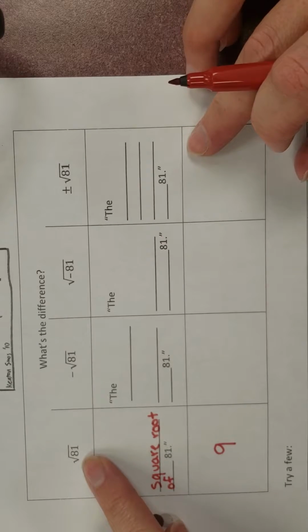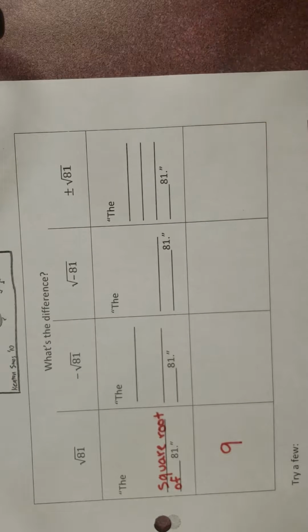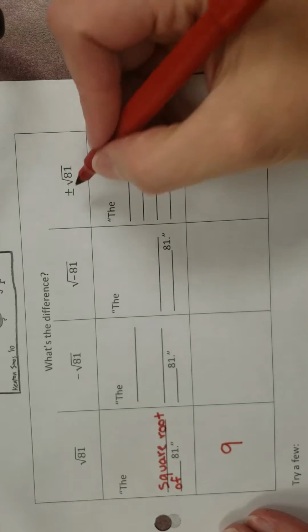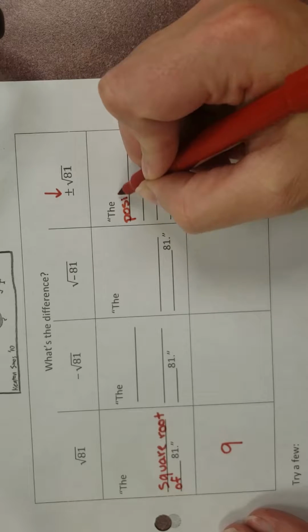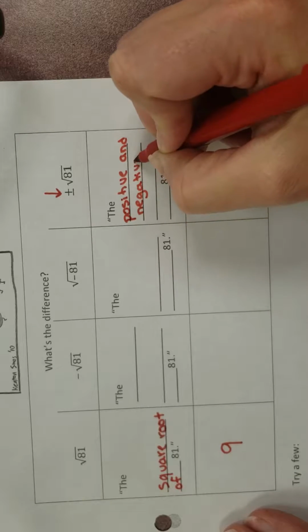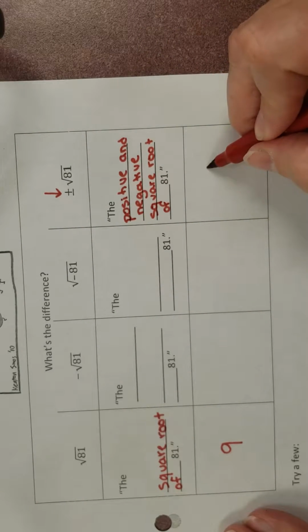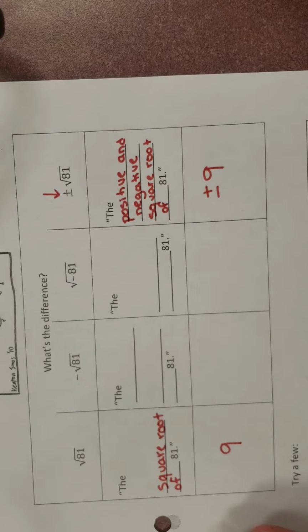But when the expression looks like this, we just assume that they are only intending for us to write the positive answer. Now, in some cases, which you will study in the future when you're studying quadratics, we need to keep in mind the positive and the negative. And that's what this little plus minus sign means. This means the positive and negative square root of 81. And so in this case, you'll do the square root of 81, which is 9, and then make the symbol positive and negative.